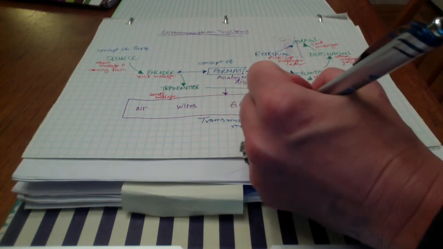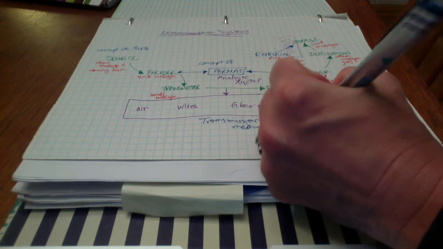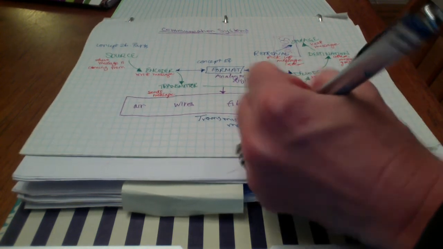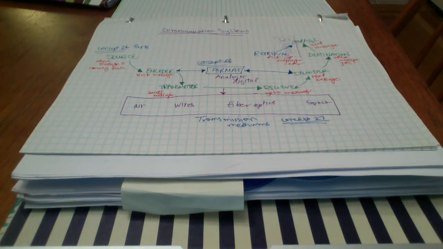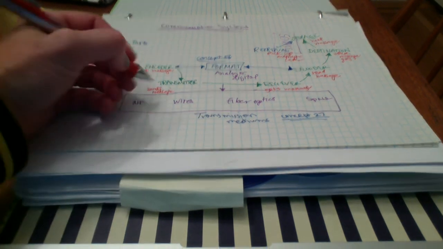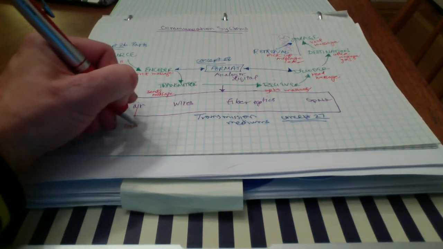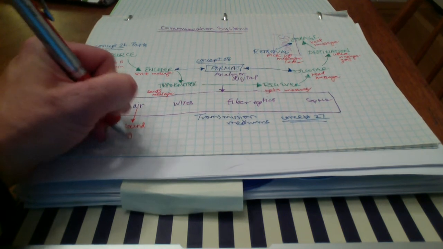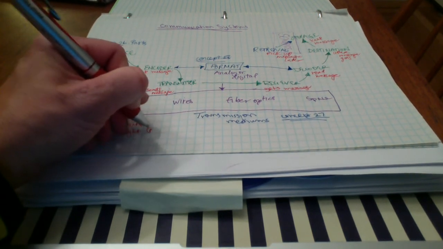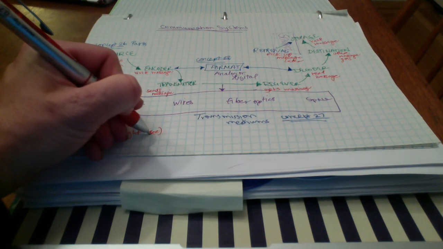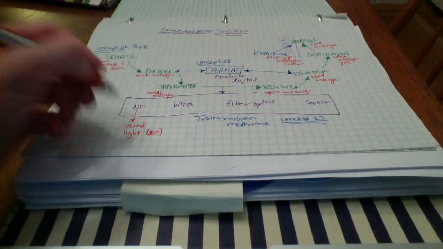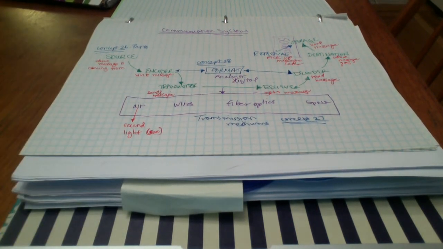All right, this is concept 27. All right, so we have 28, 27, 26. We are getting there. Let's see here. The way that we transmit information through the air, we have a bunch of different stuff. We have sound and light. That's what we see. And also, electromagnetic waves can travel through the air.